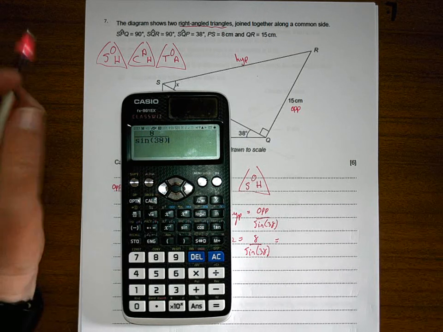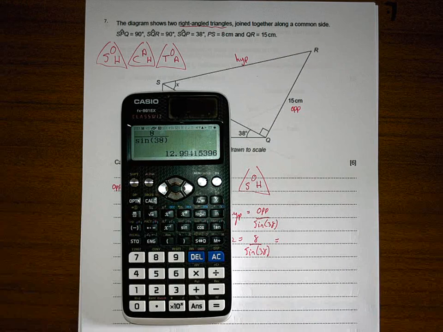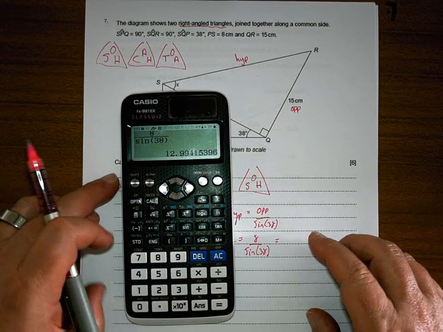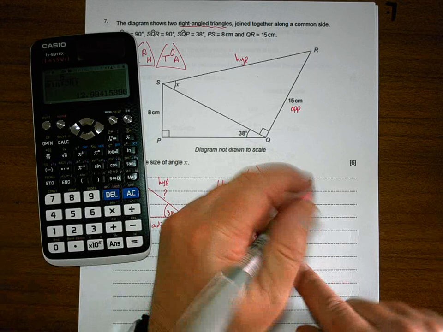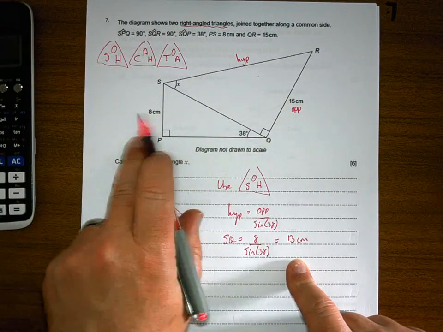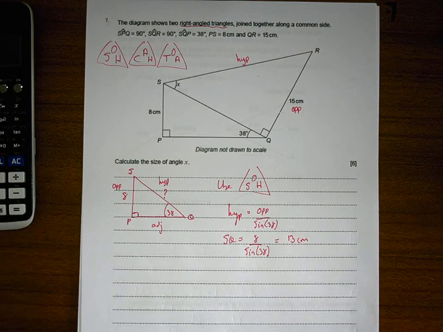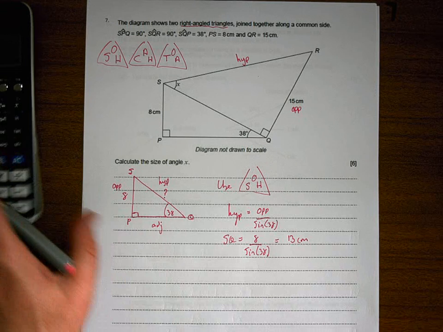So anyway, SQ is going to be 12.99 centimeters, which is going to be, when you round it, 13 centimeters. All the measurements you've been given are rounded to the nearest whole number, so you can round that to the nearest whole number.